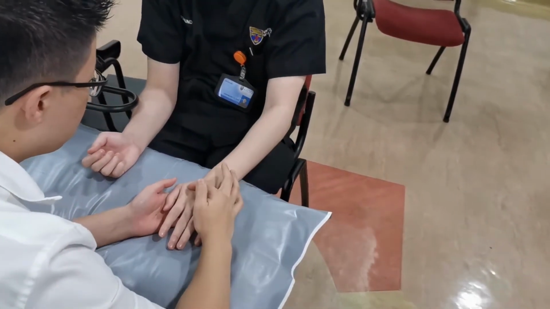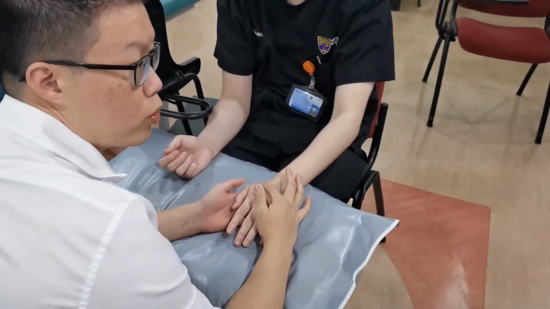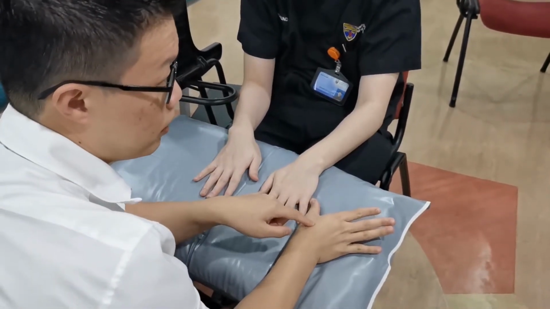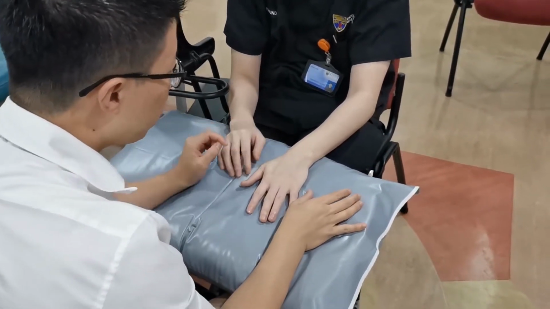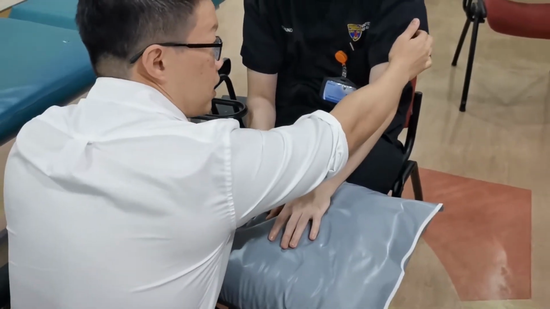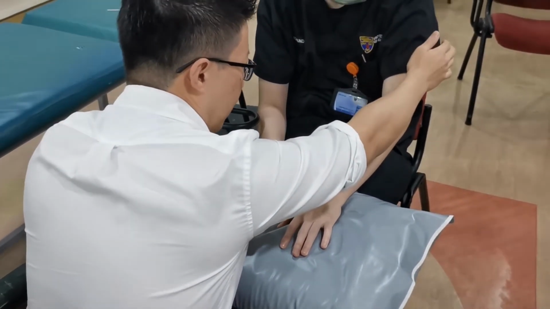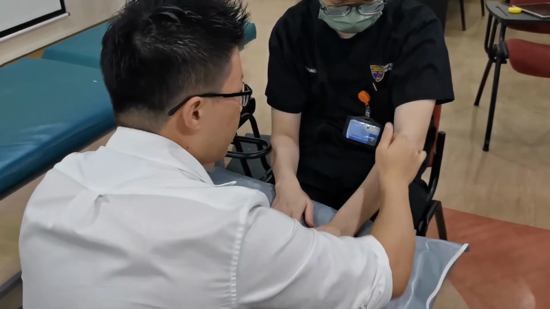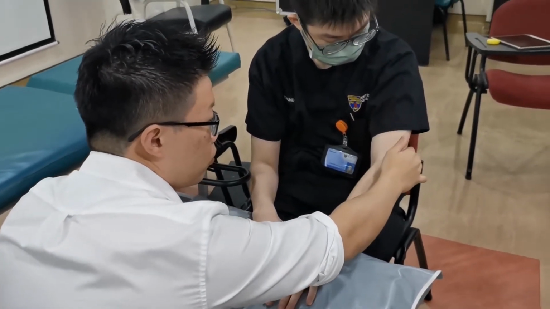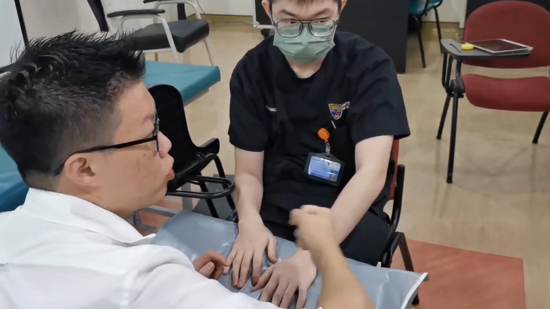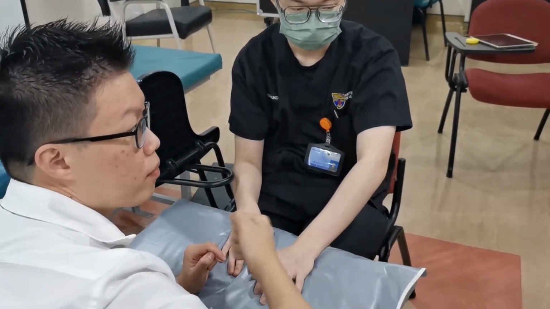So high lesion, low lesion is going to give problems to this area, the first dorsal web space. Okay, and then after that, a very high lesion is here, right? High lesion, if here, you won't be able to extend your elbow. Triceps will be weak. Understand?